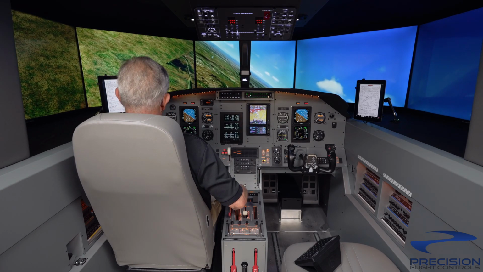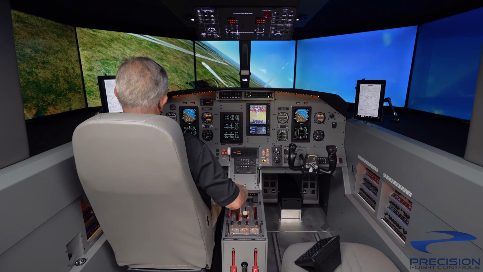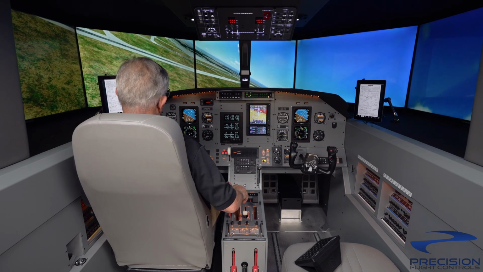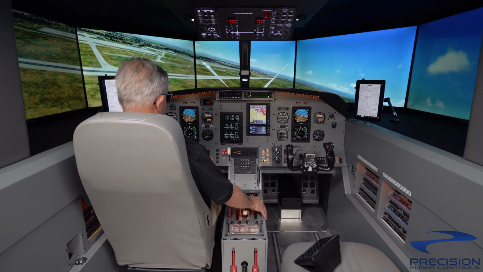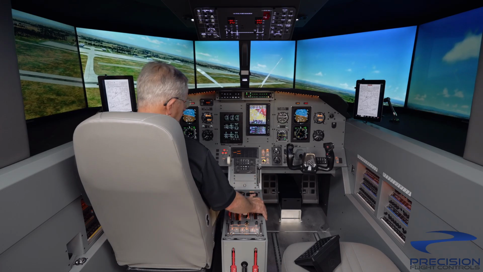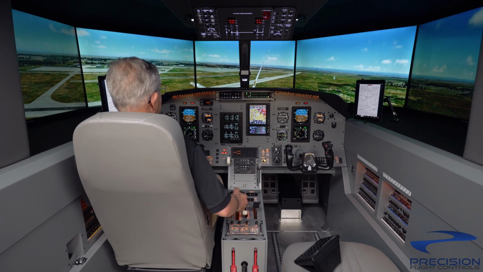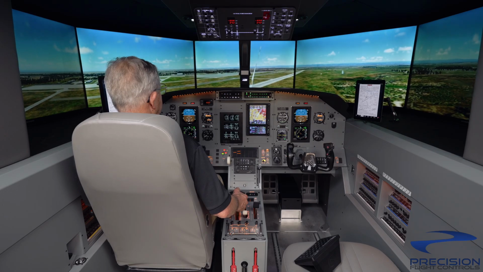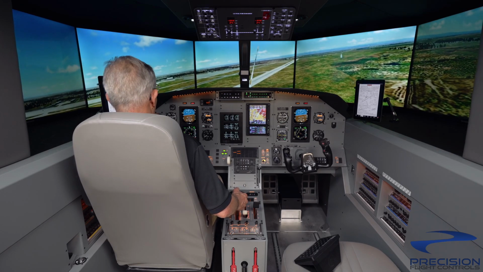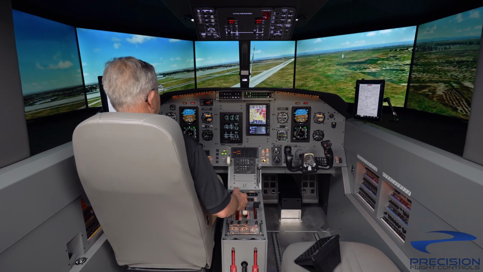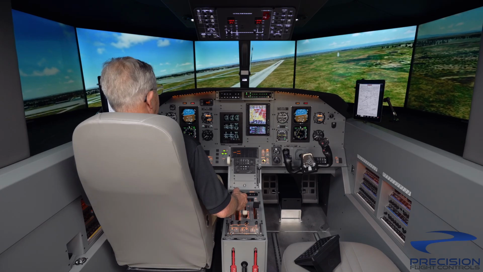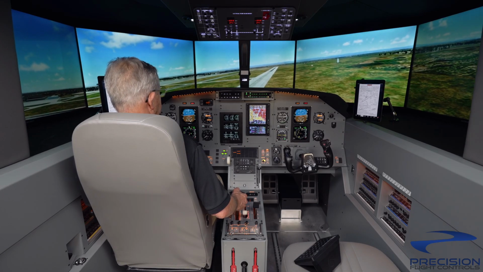Non-essential override. 500. Gear coming down, flaps going to 30. Gear down and locked.